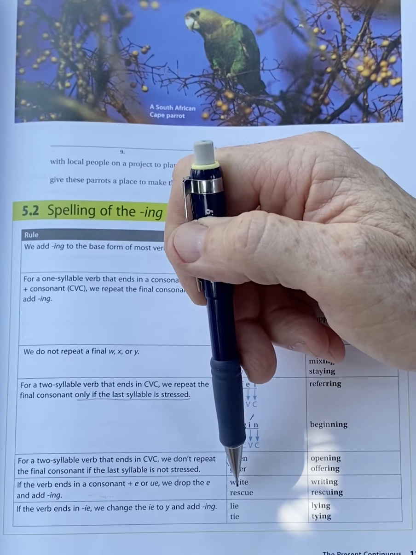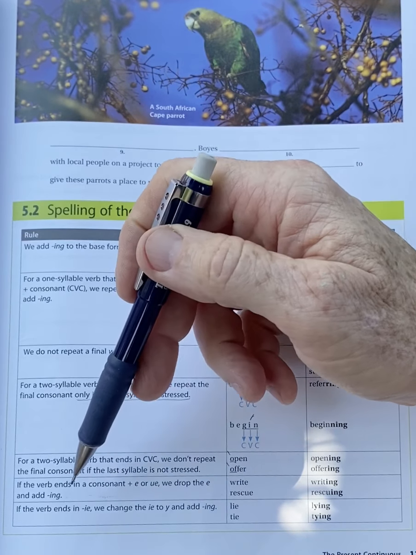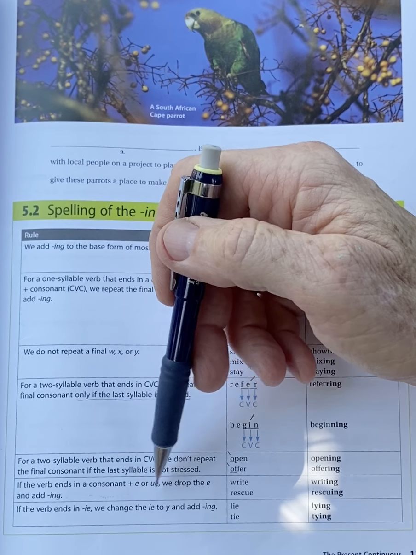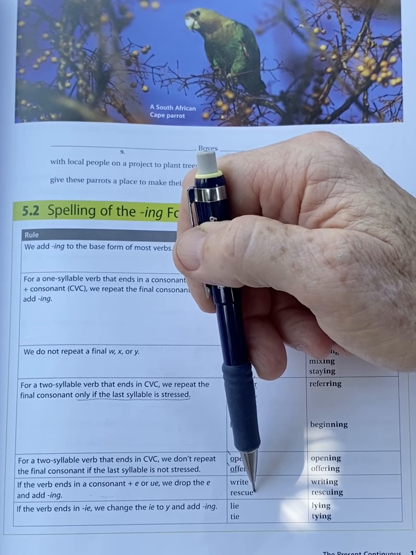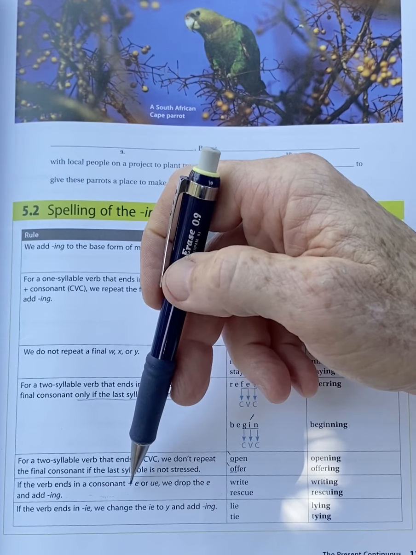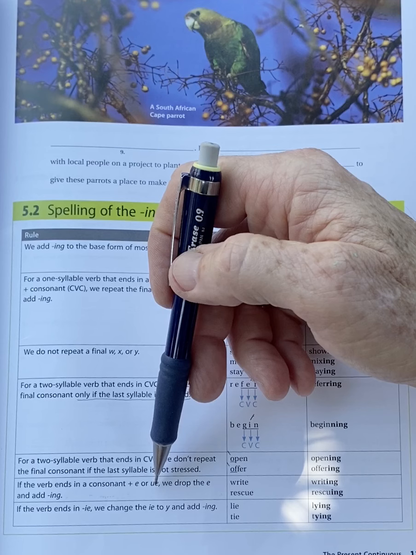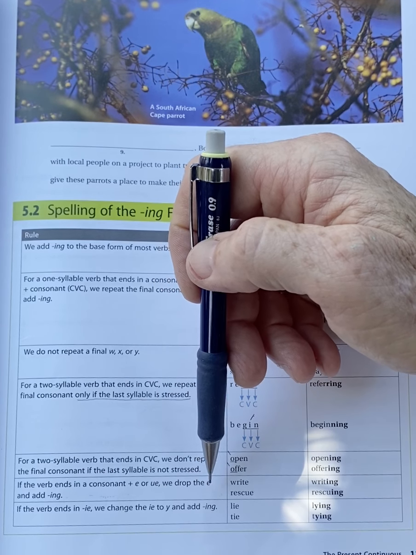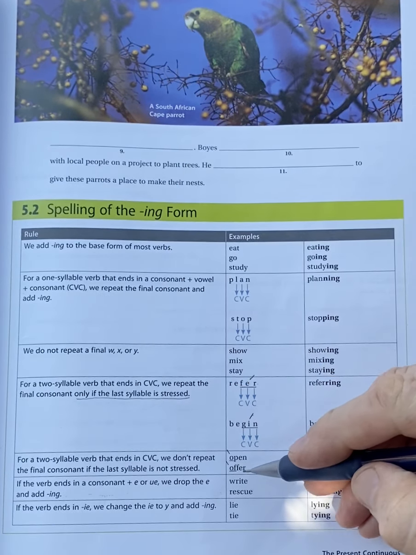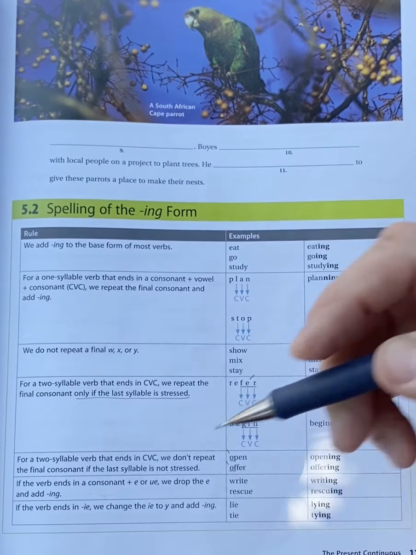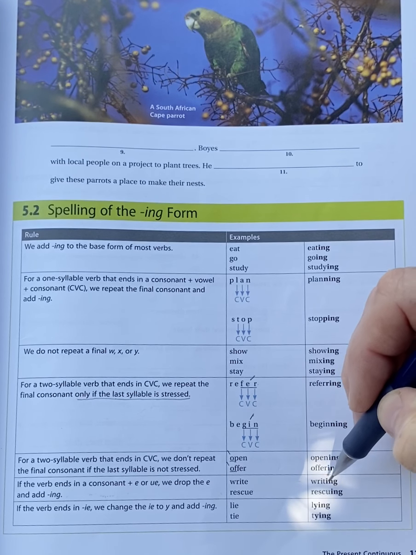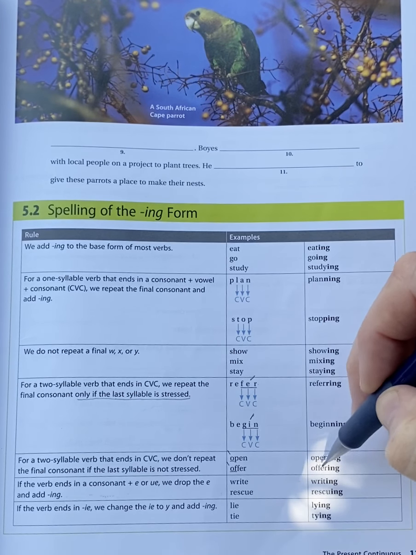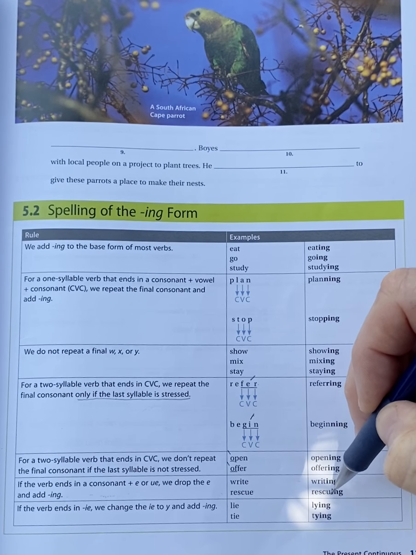If the verb, write, rescue, ends in a consonant plus E or a consonant plus UE, we drop the E. We get rid of the E, no E, and add ing. Write becomes W-R-I-T-I-N-G. Notice that we drop the E. There's no E here on the progressive.